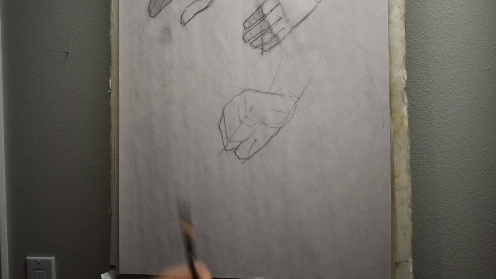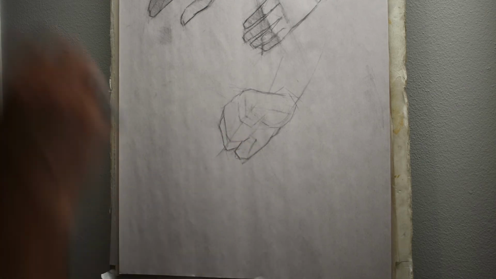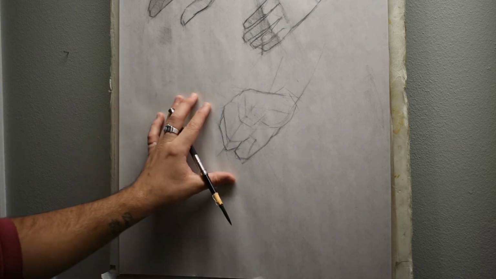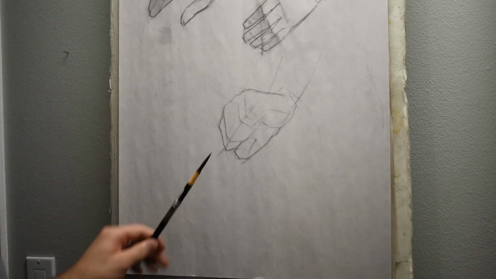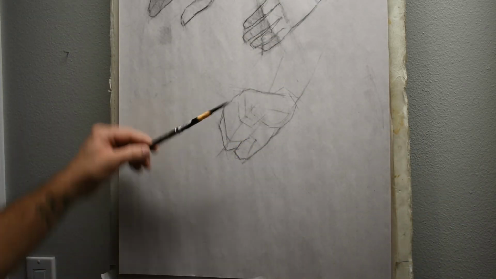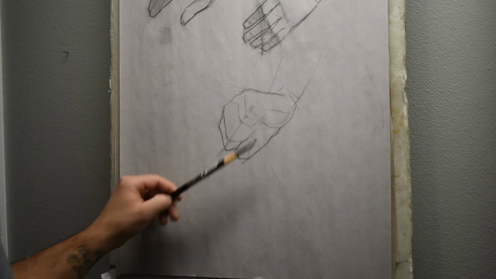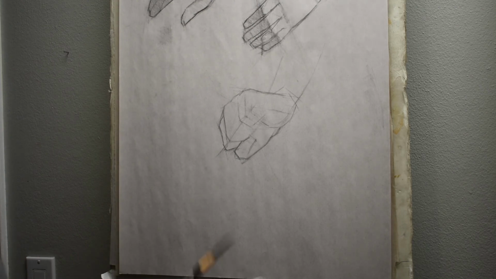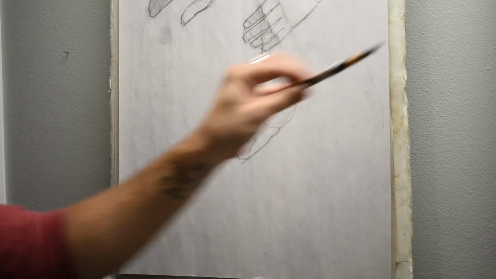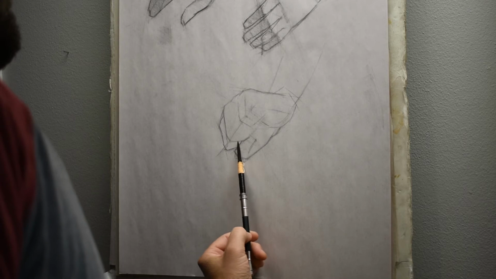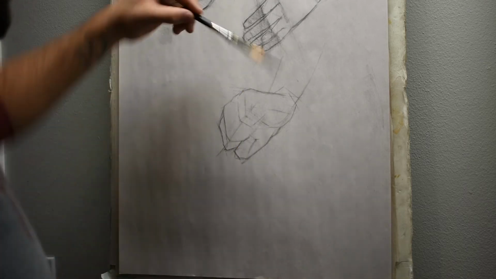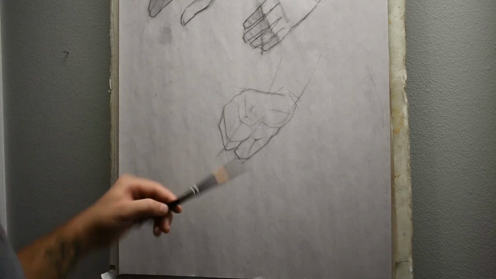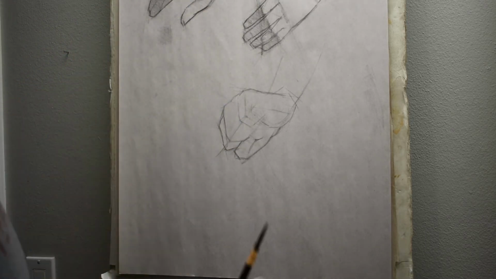But again, even at this early stage when I'm starting to map out the fingernails, in my opinion, it's already starting to be too much information there. I'm going to stop there and see if I can get away with just maybe leaving it like that. We'll see. Same with this nail.